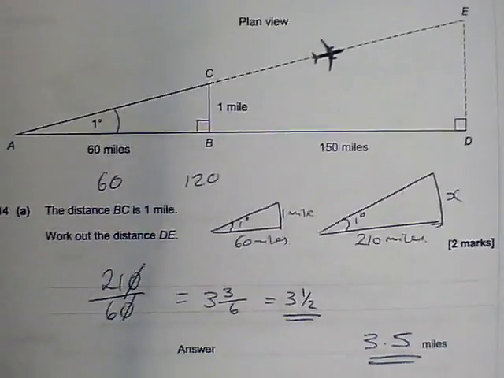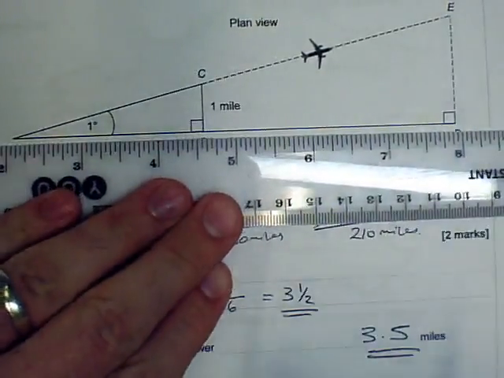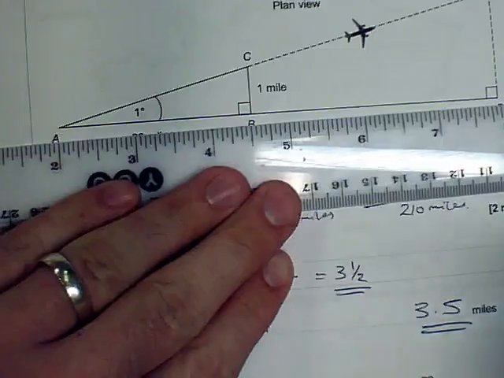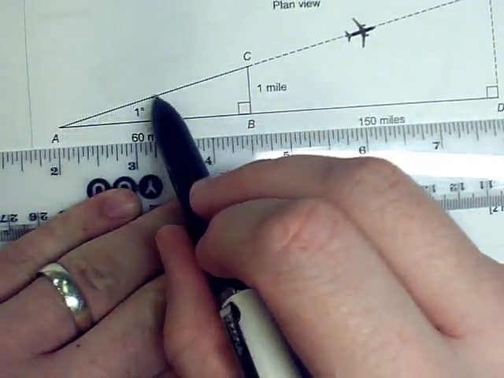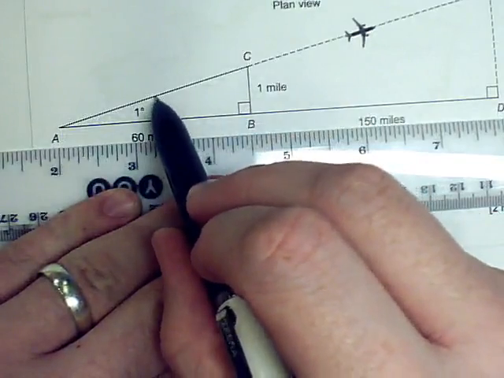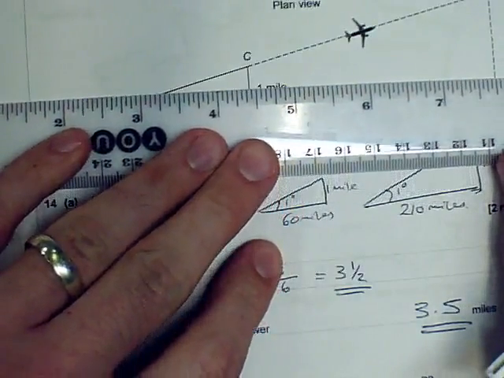In part B, it then says, how should the aircraft have turned at C to drive directly towards D? So let's have a think about this. So remember, the aircraft goes 1 degree off course, taking it to this point. I'll draw another straight line at that point.